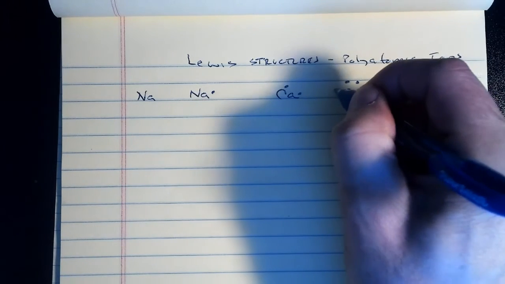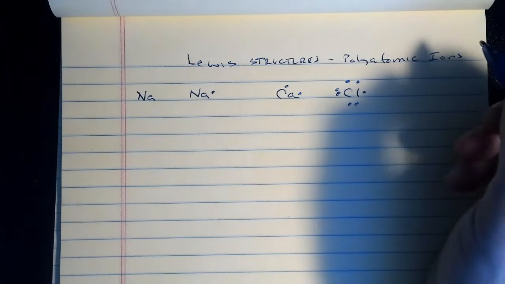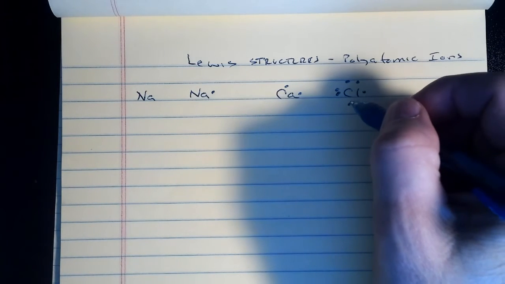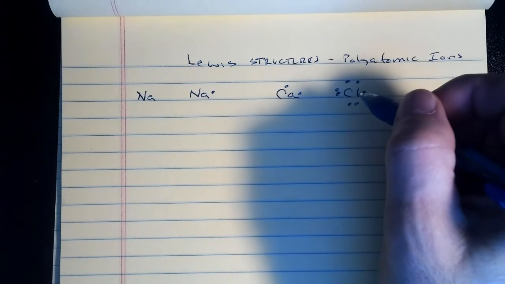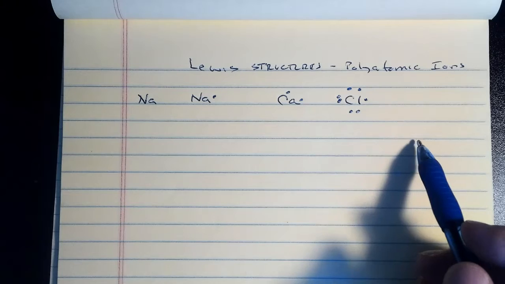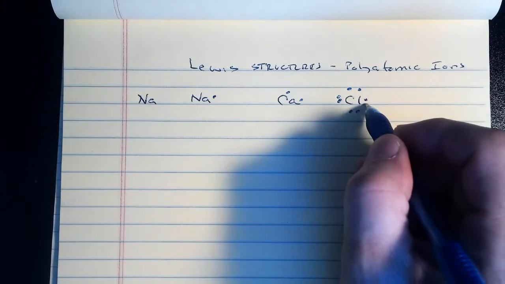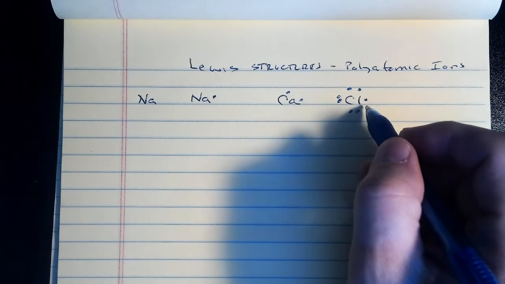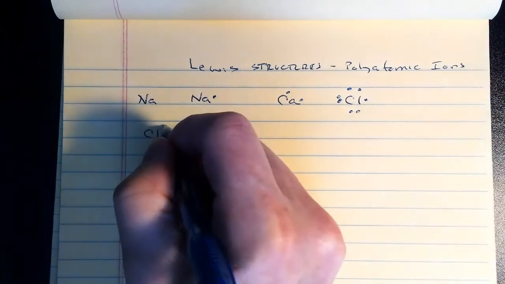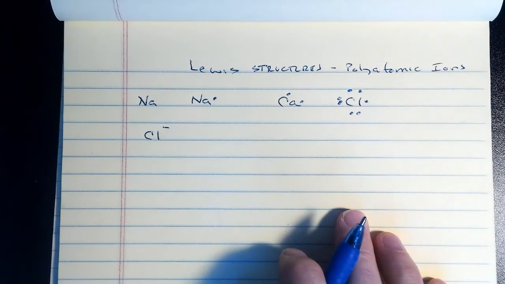Let's try to make these dots a little bit better. I should really get a pen with more ink. But anyway, this is the Lewis dot diagram, or Lewis structure, for chlorine. It's got 7 electrons. Now, it's got one space left and it wants to have another electron really badly. Now, if they have charges, let's say that chlorine has already gotten that 1 electron and it's negative.